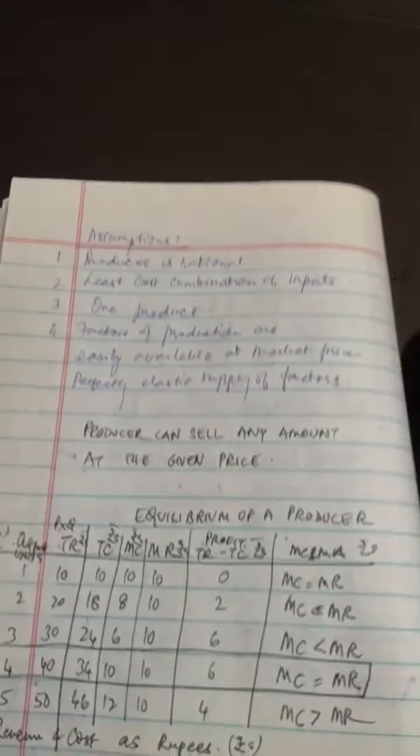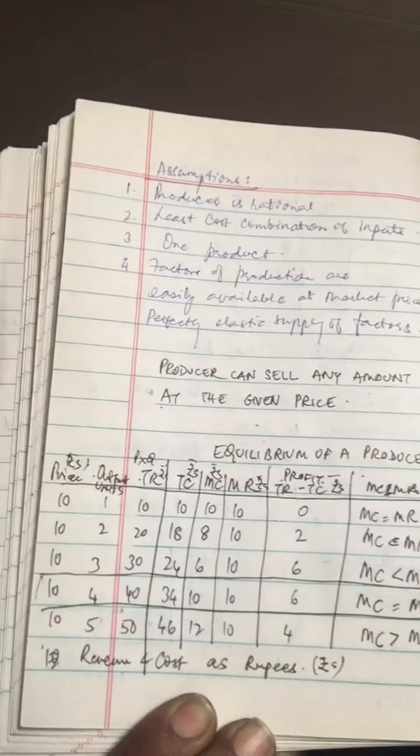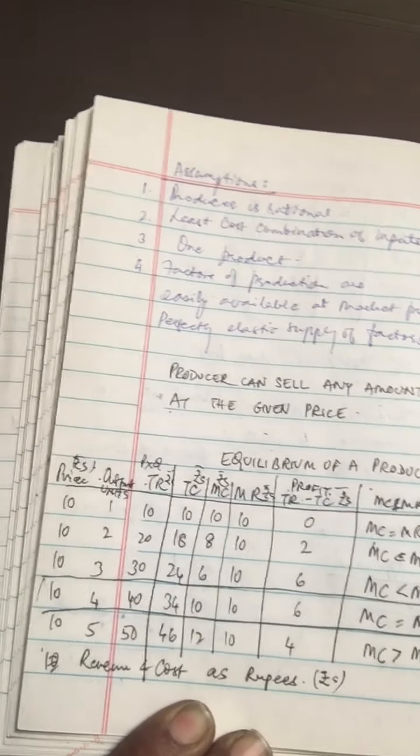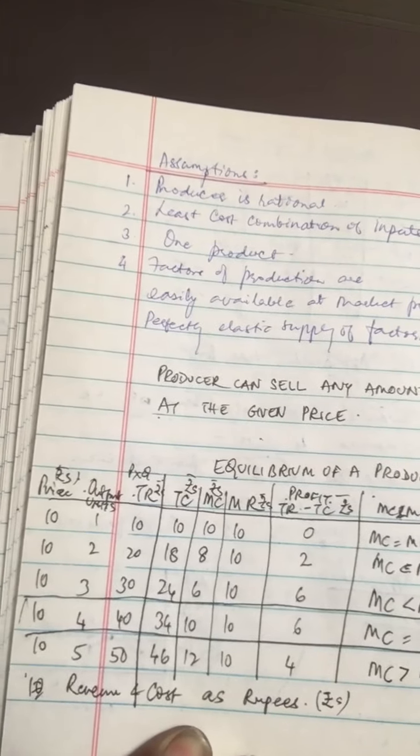So welcome to my class, and in this I'm going to explain producer's equilibrium when the prices are given. And yes, you guessed it right. What is it? It is perfect competition. Yes. So here there is a table. You're going to look at the table, and this is how we're going to do. This is perfect competition, in the sense that the price is given.